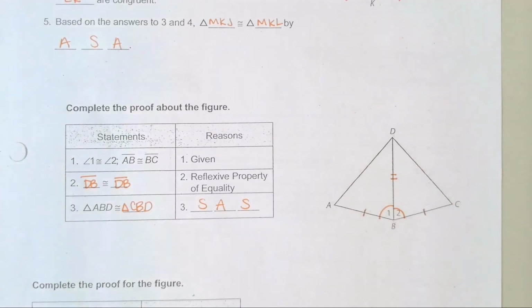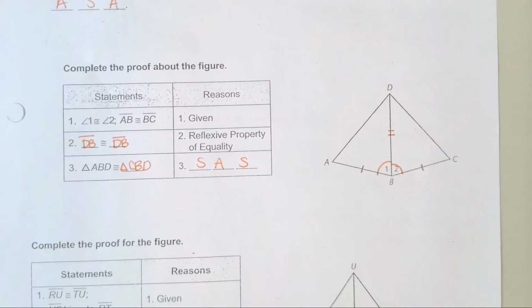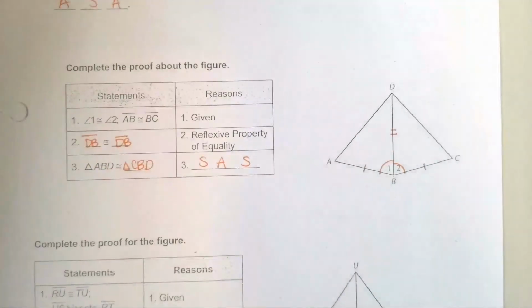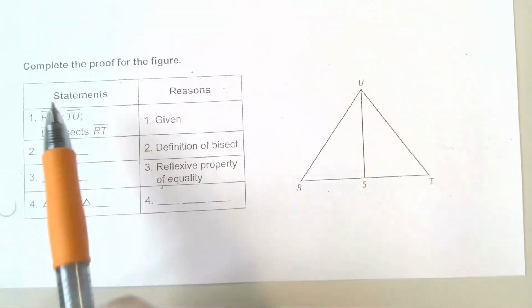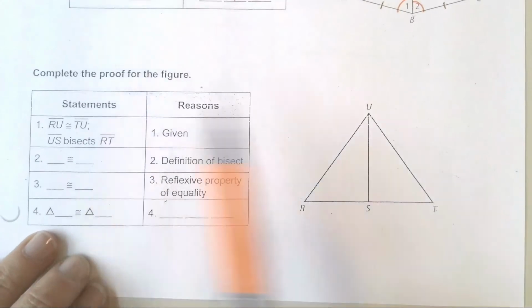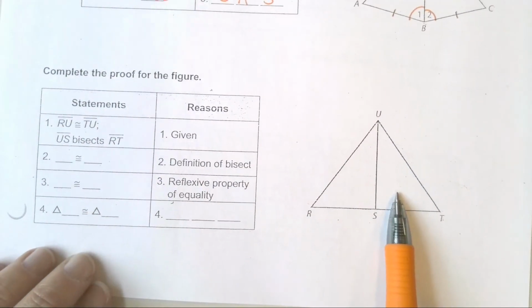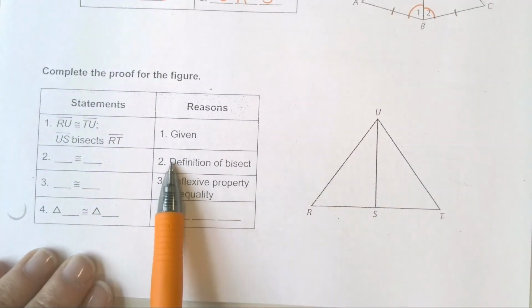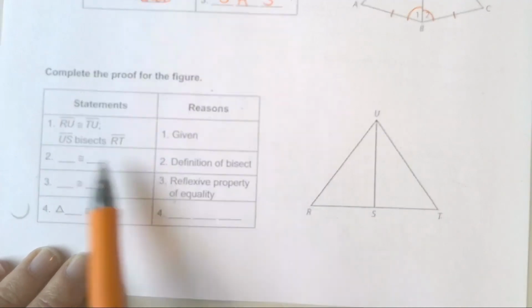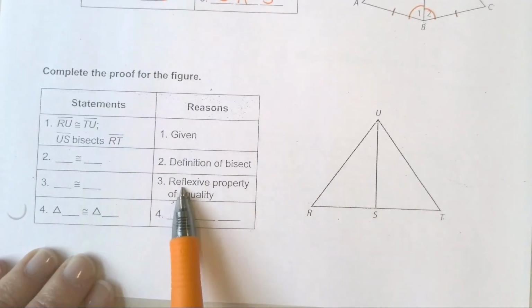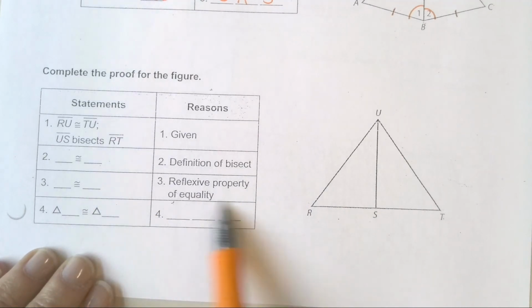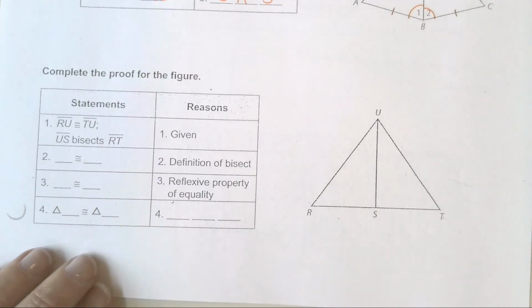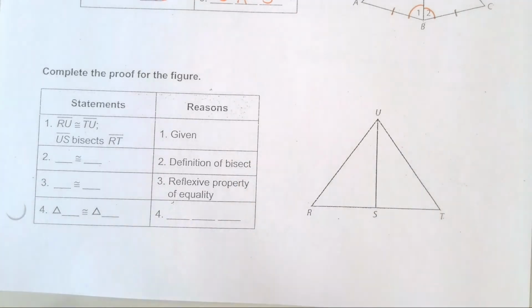Okay, I want you to take a moment to try this last one on the front of this page. So I want you to go through, mark the given statements on your diagram. Notice that the second reason is bisect, so you know what that should be, and then the reflexive property, and then we're going to fill in our triangles and our congruence theorem. Pause the video so that you can go try this out and then come back and check and see how you did.